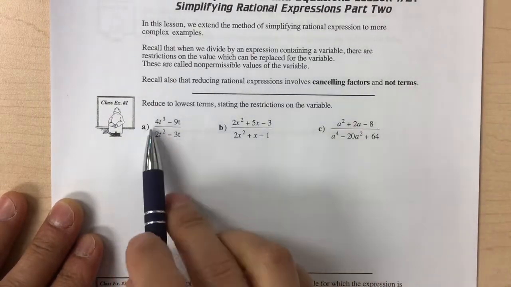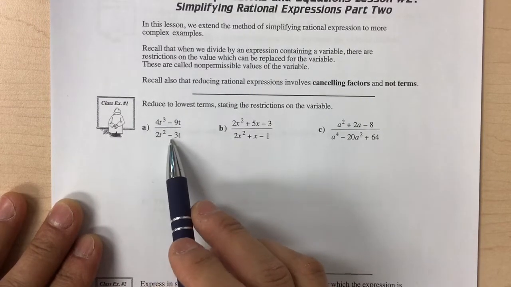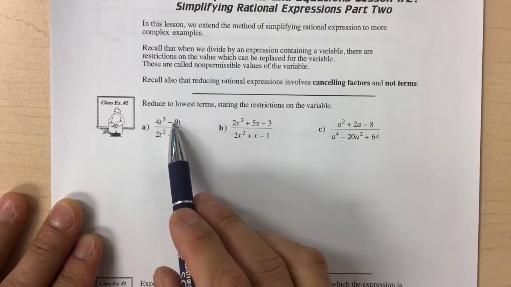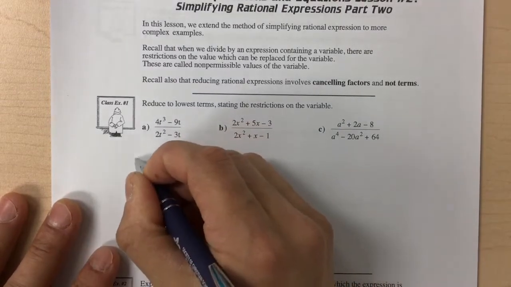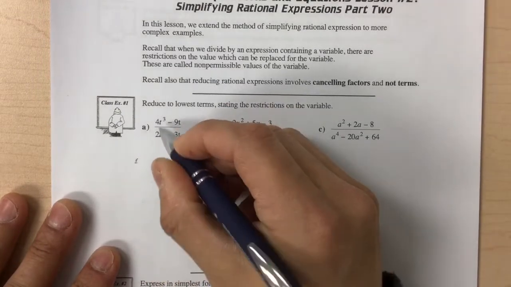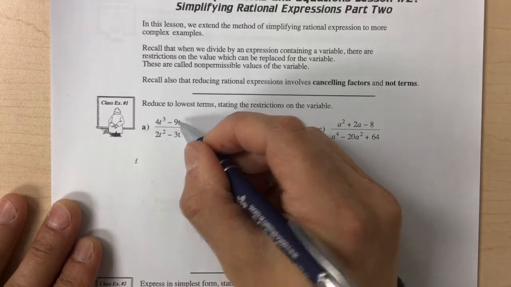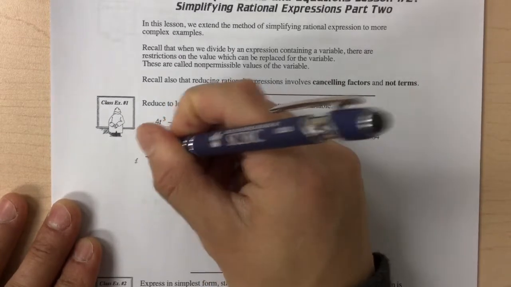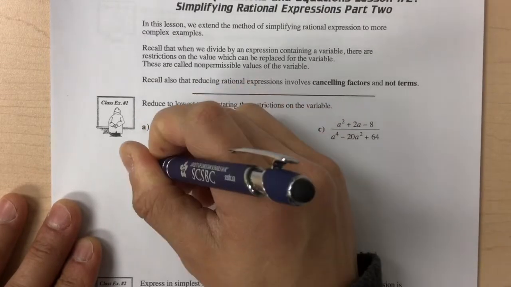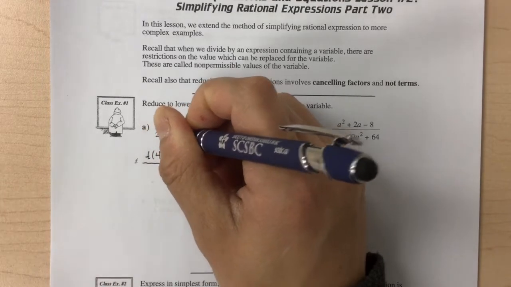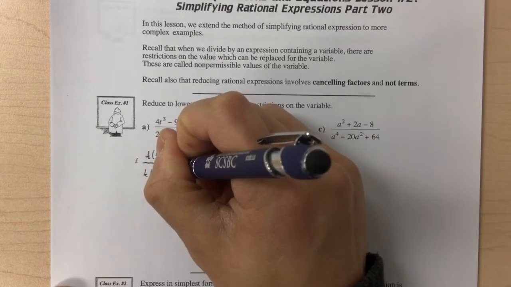So let's start with class example 1a, where I have 4t cubed minus 9t divided by 2t squared minus 3t. We want to begin by factoring my numerator as well as my denominator. We begin by pulling out the greatest common factor, which between 4t cubed and 9t is t. So I can pull out t, which leaves me with 4t squared minus 9. And I can pull out t from 2t squared minus 3t, which leaves me with t times 2t minus 3.